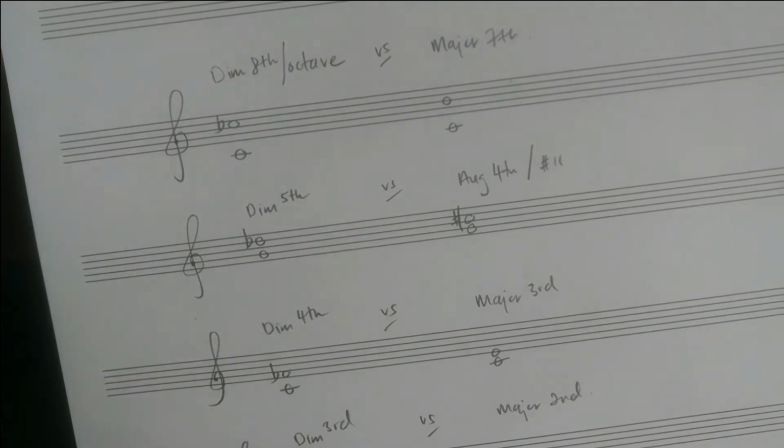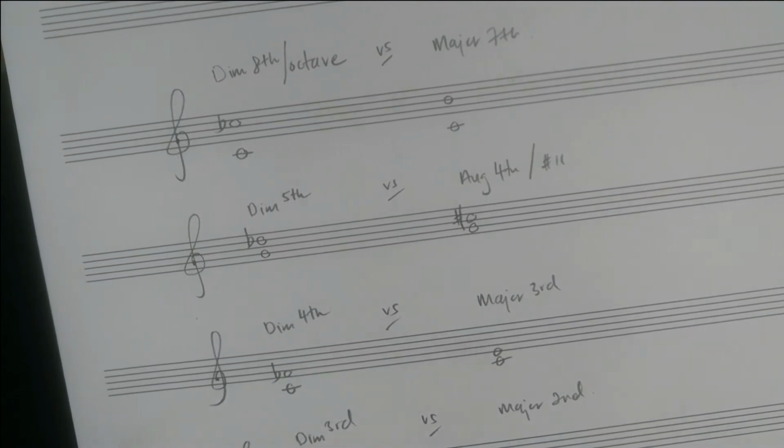Yeah. So again, I will play for you the example. This is a G and a D flat. Sorry about that. This is a G and a C sharp.